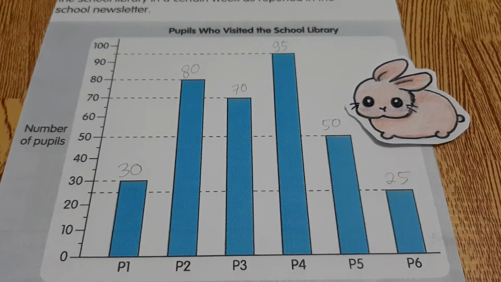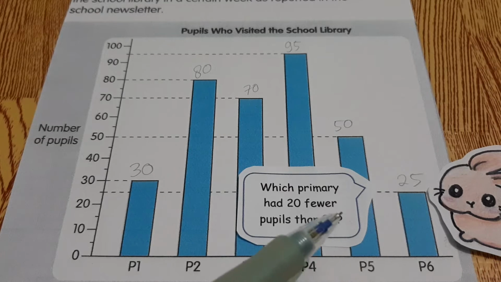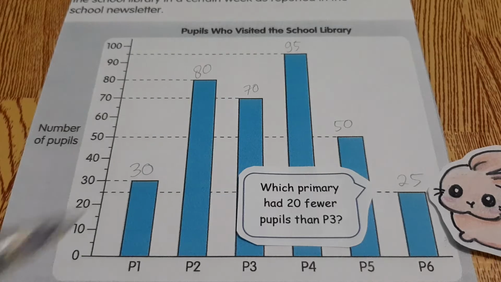Now let's go to the second question. Which primary had 20 fewer pupils than primary 3? Okay, so you want to know the primary that has 20 fewer pupils, right? We have to see the primary 3 first. How many people is it in primary 3? 70.